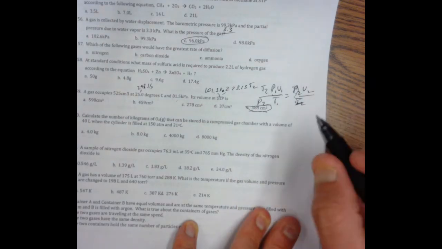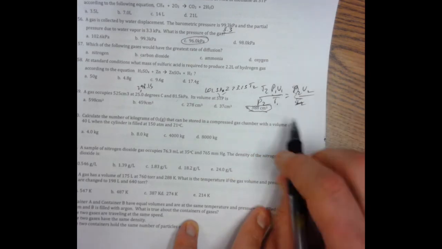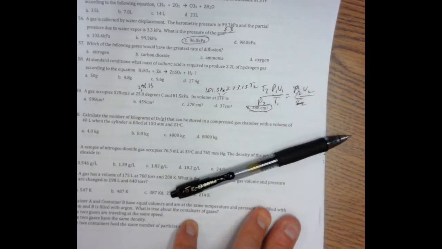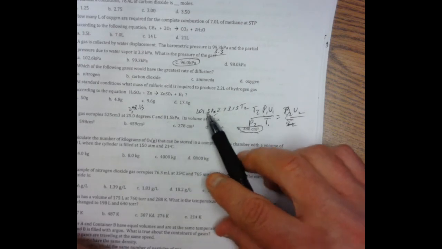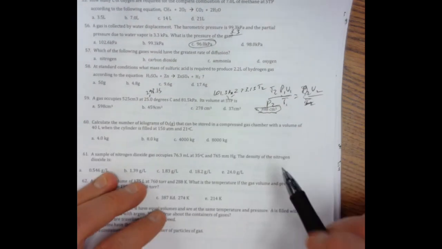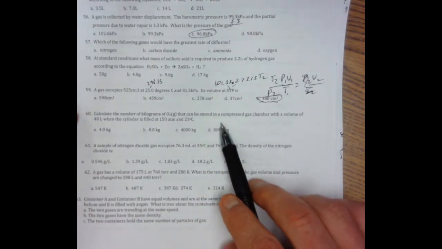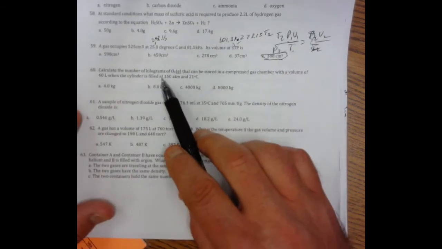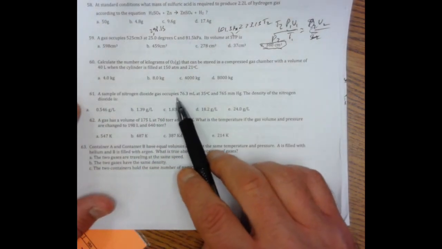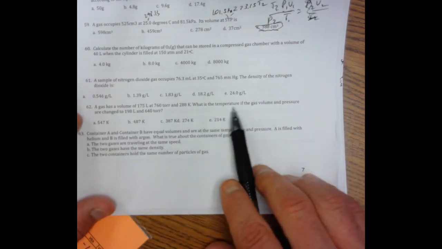The answer is about 386.9491, 387. Oh, there we go. Maybe they used 101 instead of 101.3 or something like that. All right, so let's take a look then. It says calculate the number of kilograms that can be compressed to the volume. Again, we're not there yet. A sample of nitrogen gas, we're not there yet. A gas has a volume of this, this, and this. What is the temperature of the gas?